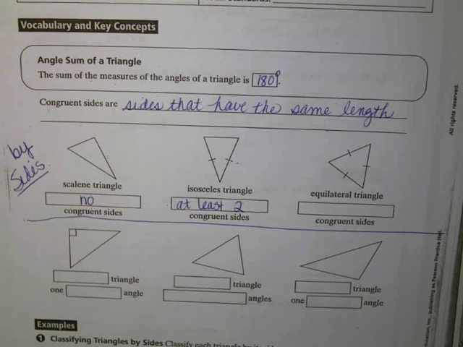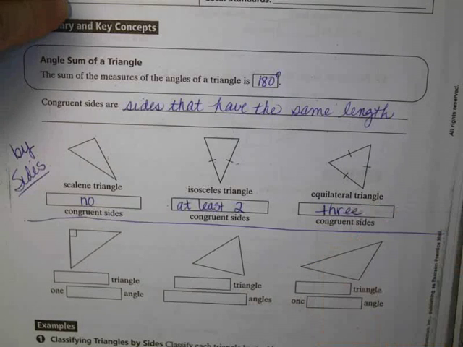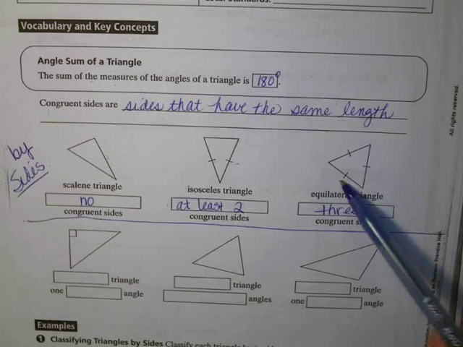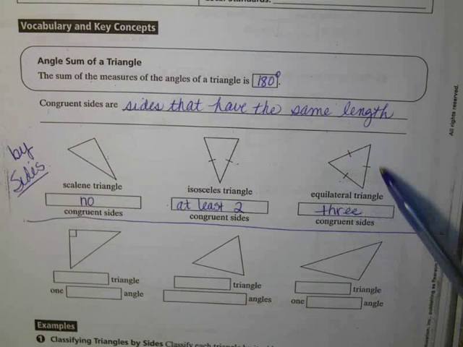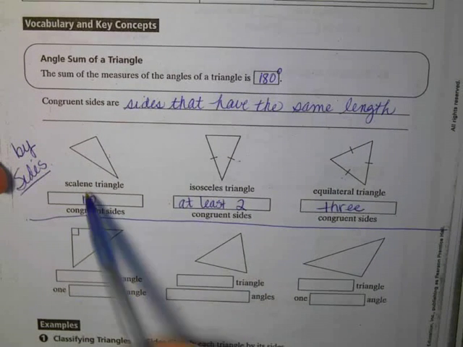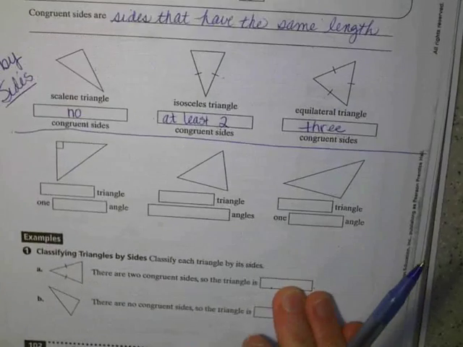An equilateral triangle has 3 congruent sides. In other words, all of the sides are congruent, and if it's already pre-measured for you, they will be marked as being congruent. Certainly you could measure them if you needed to. So you need to know these 3 classifications by sides.